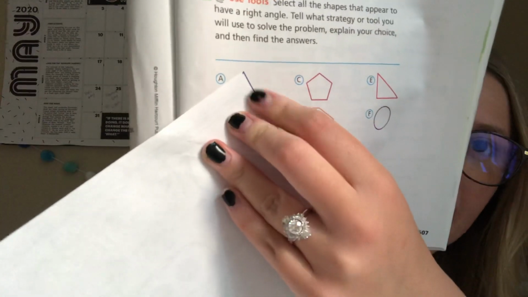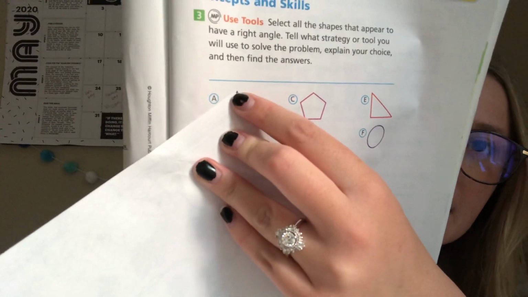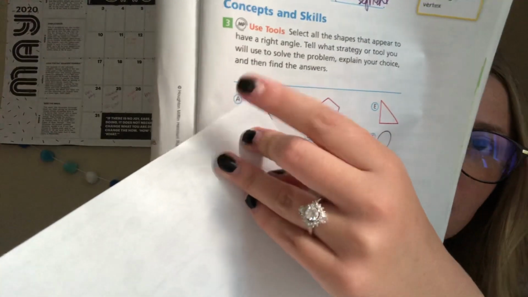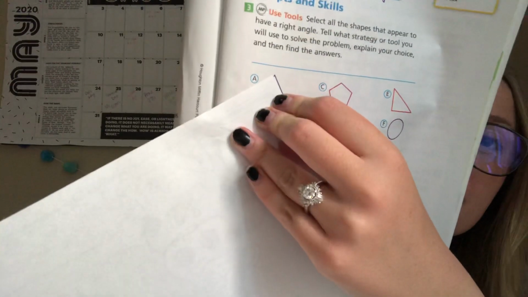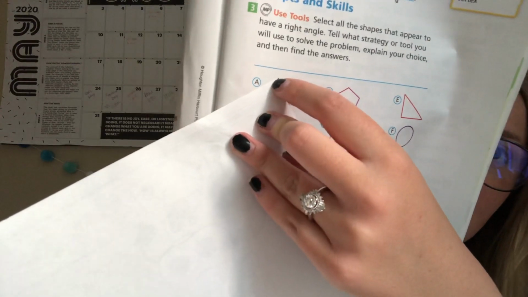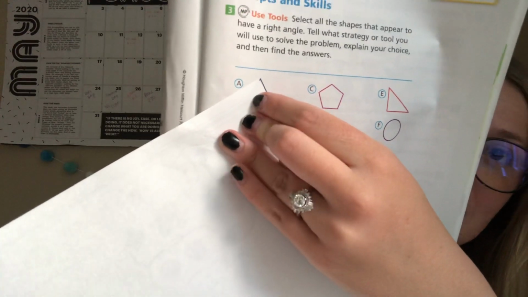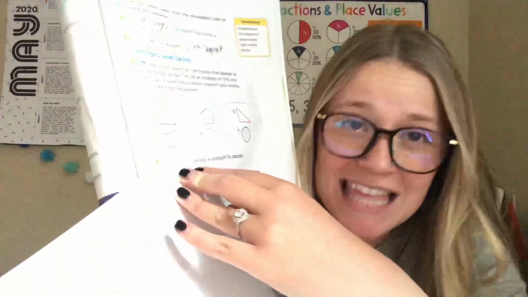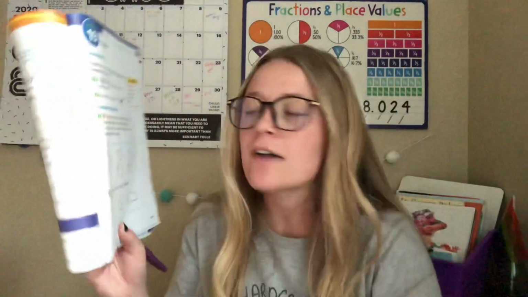Now with a right angle, what you should see is the other side going right across the top of this calendar math paper. But what we're seeing right now is that the shape is actually going inside the paper. It's not going right across. So that means it is less than a right angle. So this shape does not have a right angle.